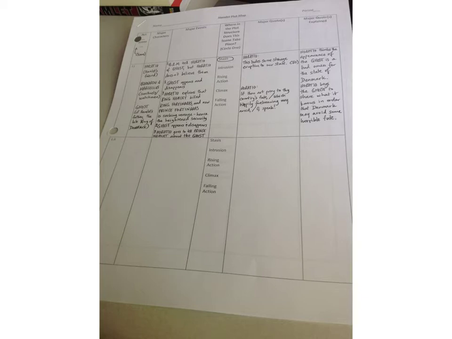There are, in this packet, 6 columns. The act and scene is written here in the first column for you already. The major characters is a column in which you will list the major characters in the scene. The major events is the column in which you will write down the most important things that happened in each scene.